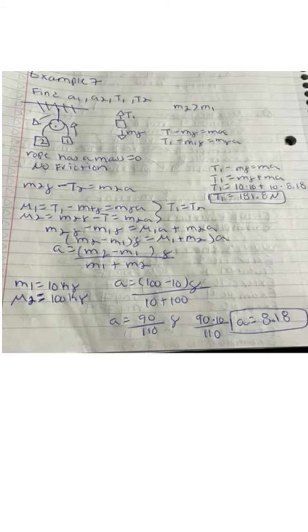So we start with M2 times g minus T2 equals M2 times a for our A2. So we begin to use the systems, and for M1 we have T1 minus M1 times g equals M1 times acceleration, as well as for M2, we would have M2 times gravity minus T2 equals M2 times acceleration.